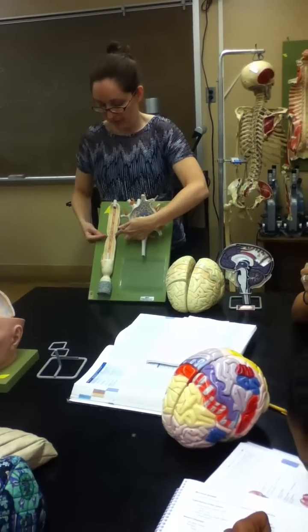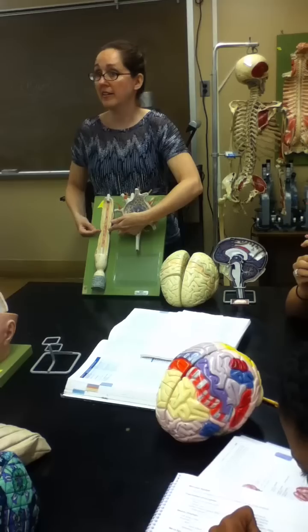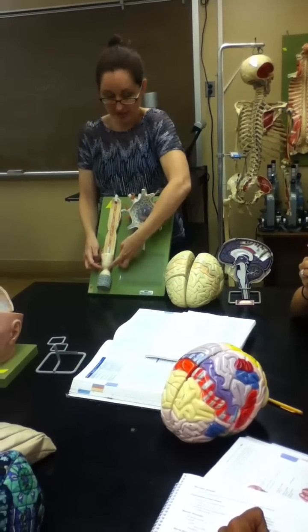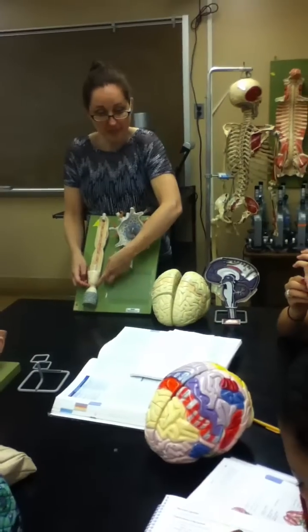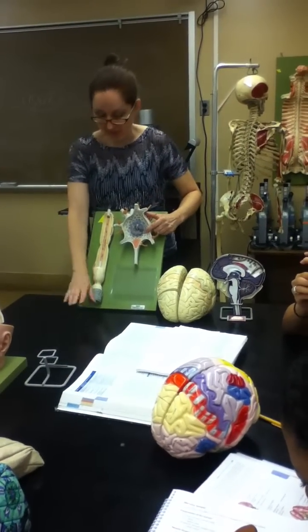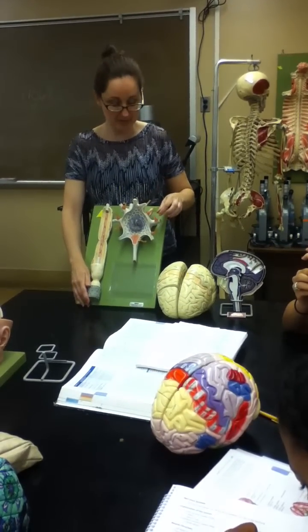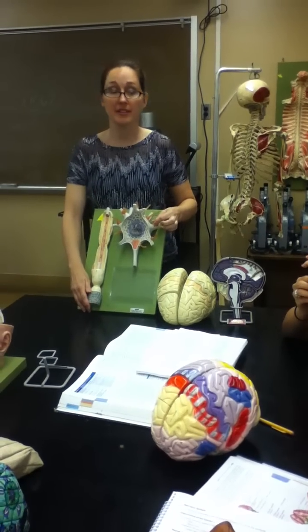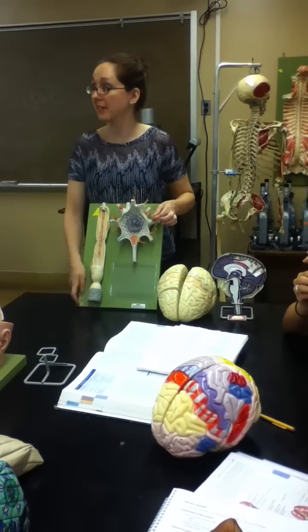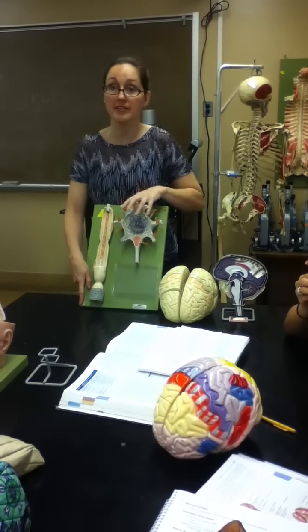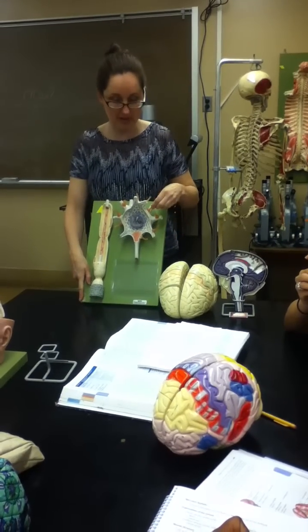Where there's gaps in the myelin, it's called a node of Ranvier. So that's a node of Ranvier, and that's a node of Ranvier. At the bottom of the axon will be synaptic knobs. The way this model did it is they showed the synaptic knobs of other neurons that are synapsing on this neuron. So these little orange blobs here are the synaptic knobs.